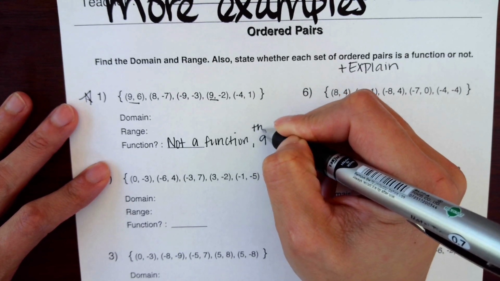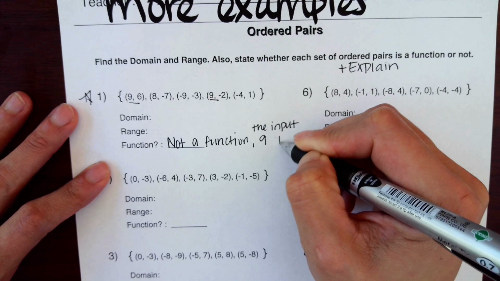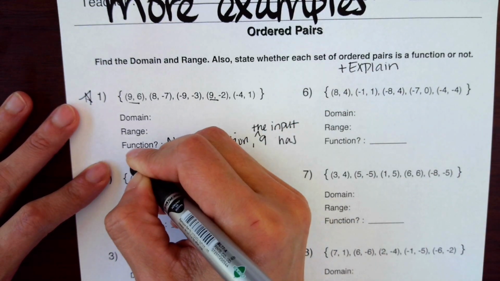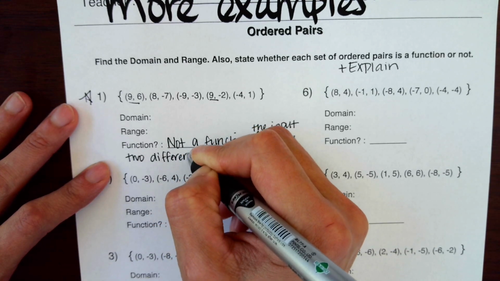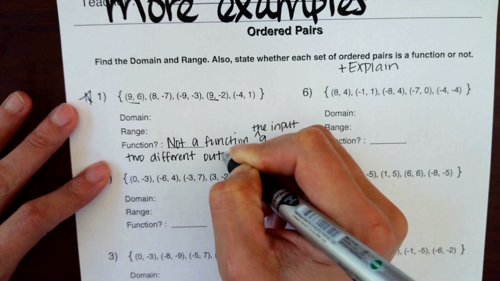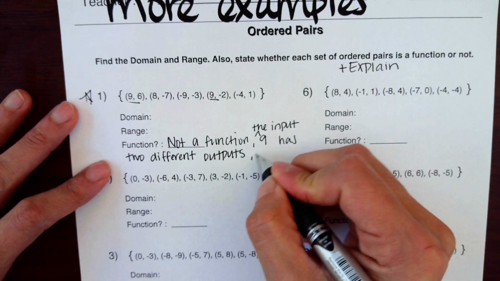The input -9 has 2 different outputs. Make sure you are using that exact terminology, and the 2 outputs are 6 and -2.